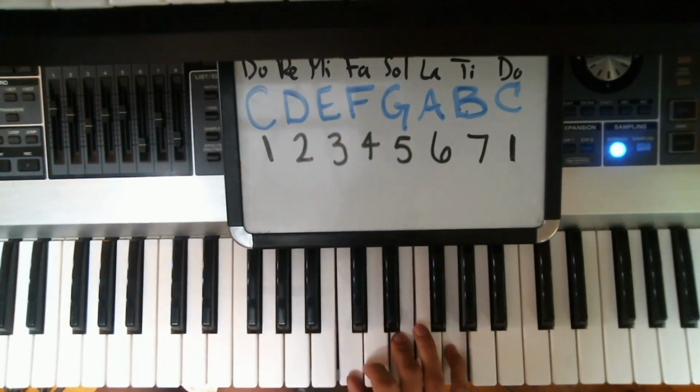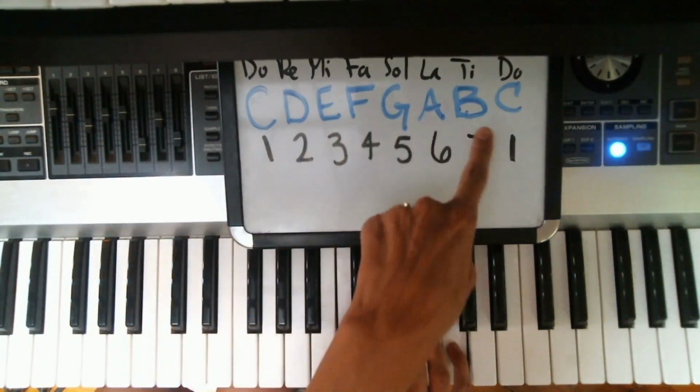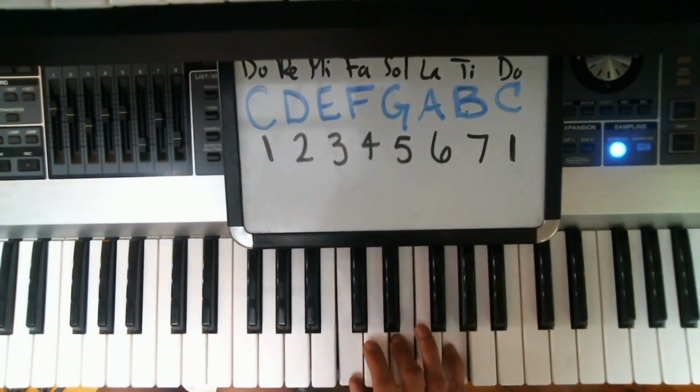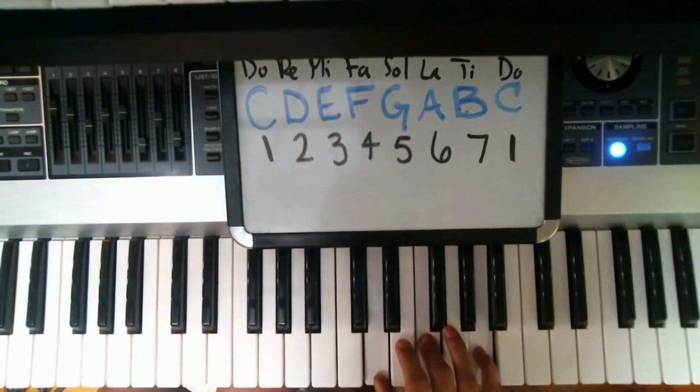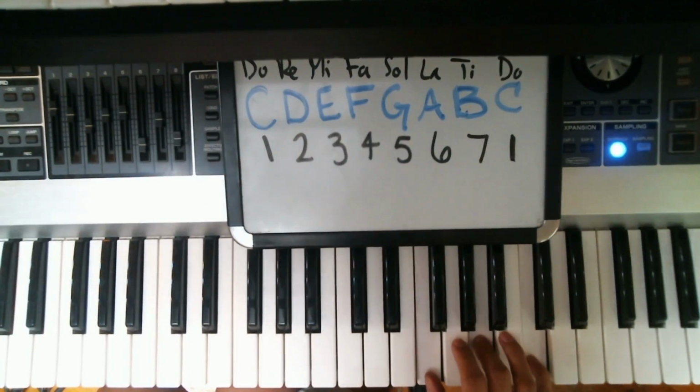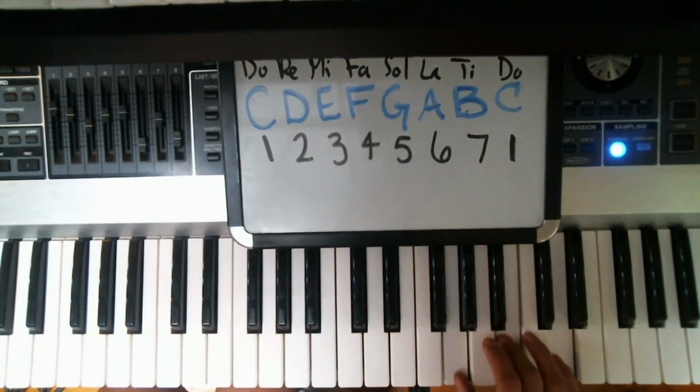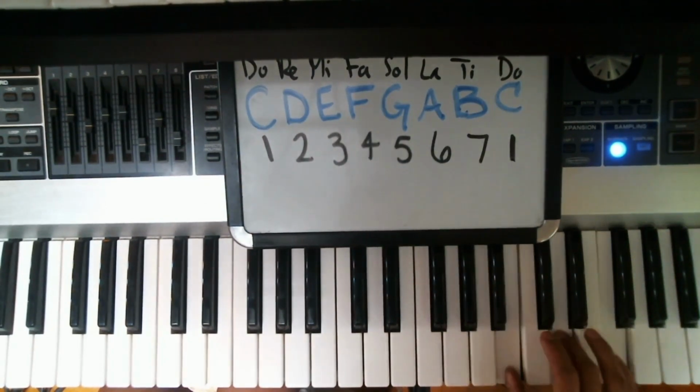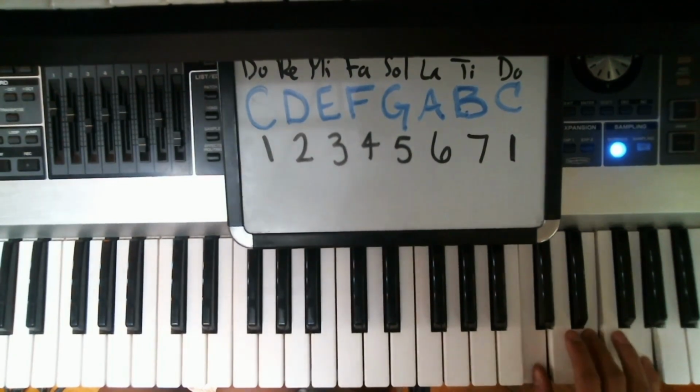So this is our C major scale. And we're using 1, 3, 5. So we can take each note in our scale, C, D, E, F, G, A, B, and we are going to stack a chord on top of that note. And back to C.